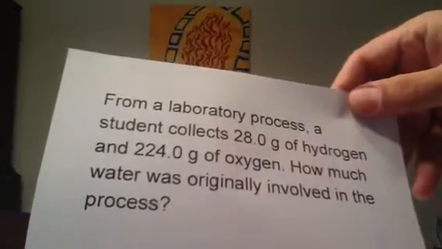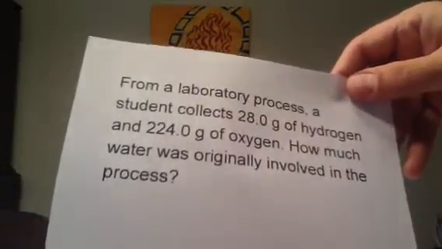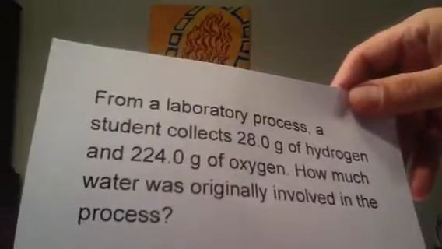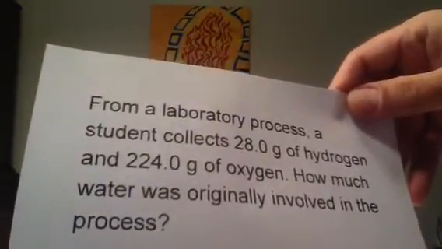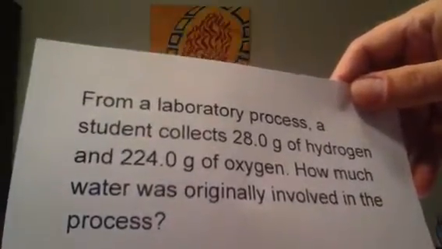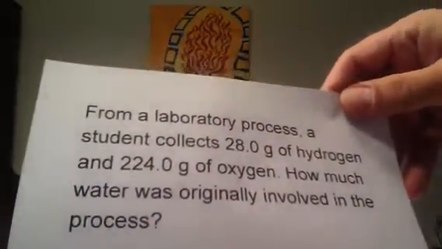Okay, I'll give you a few seconds to write this down. From a laboratory process, a student collects 28 grams of hydrogen and 224 grams of oxygen. How much water was originally involved in the process?